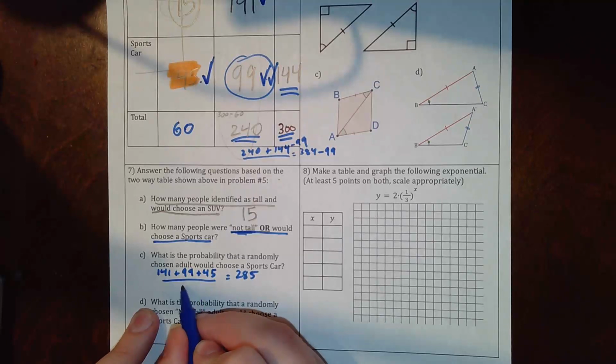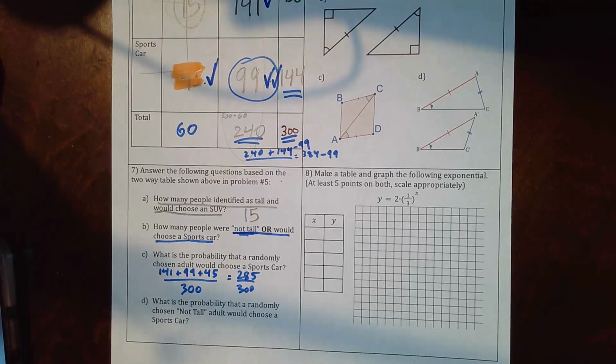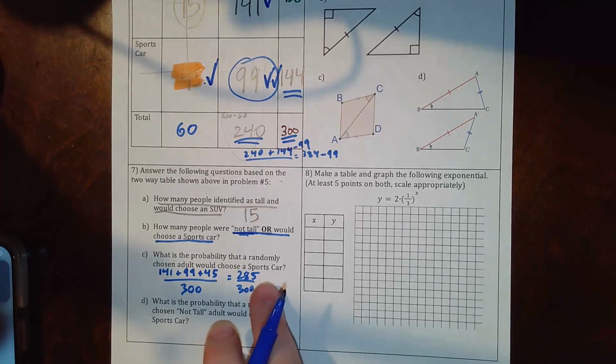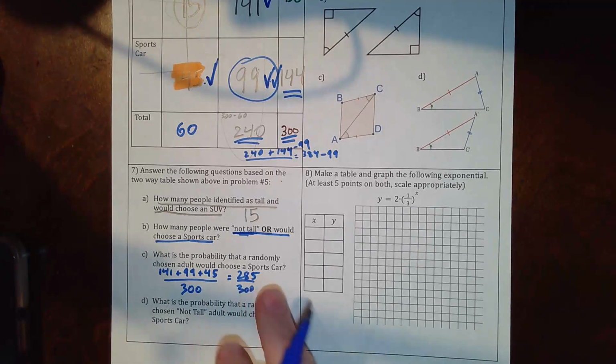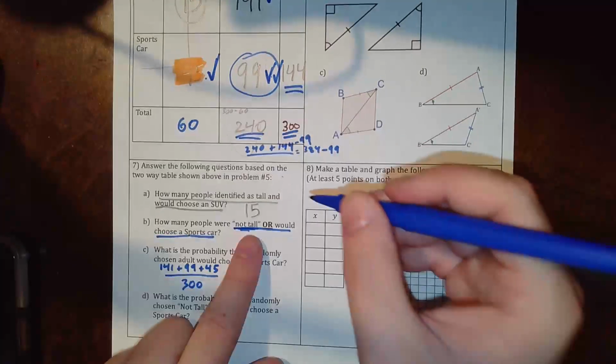Now 285 out of what? 300. Let's divide those to get what percent of people would choose a sports car or are not tall.